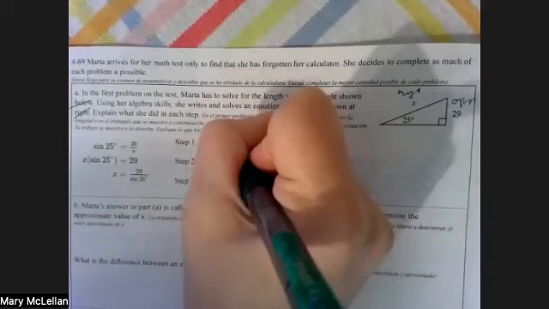Using her algebra skills, she writes and solves an equation. Her work is shown below. That's also a typo. I'll fix that after. Explain what she did in each step. Okay, so for step 1, she wrote sine of 25 is equal to 29 over x. That's opposite and hypotenuse. So she just set up her equation. She wrote an equation.